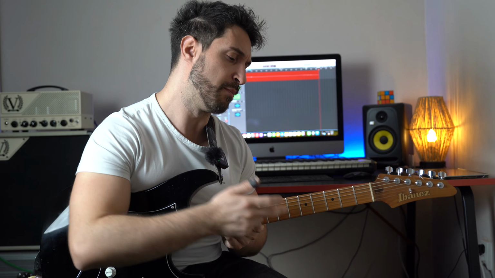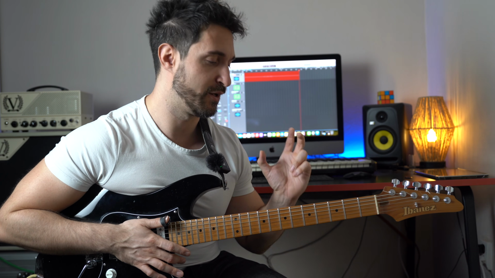You can do it with the unitar method, so just moving along one entire string, or you can do it vertically in different areas, or along the entire neck. I recommend you start maybe with one single string, then go with one single position, move to the other positions if you want to be very methodic, and then go to play on the entire neck.